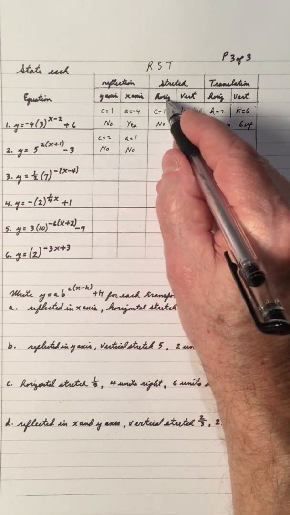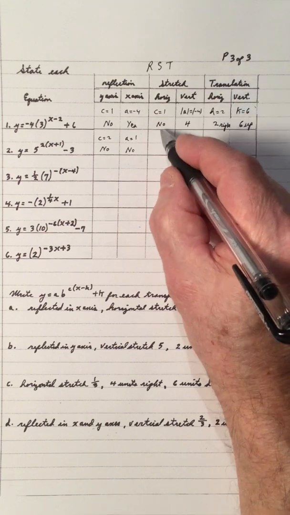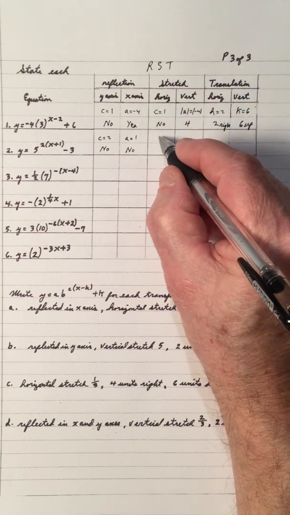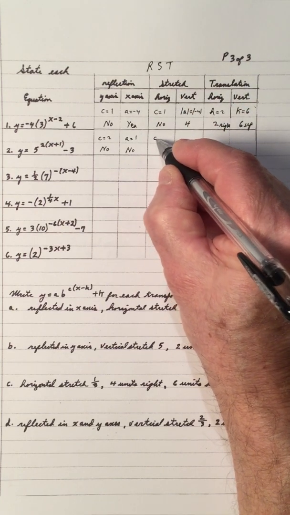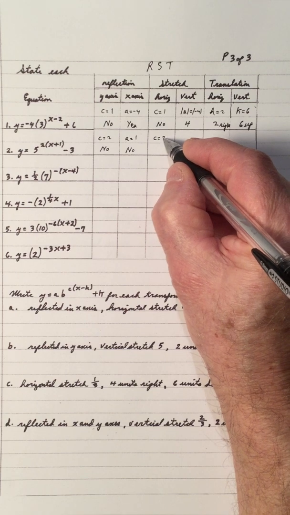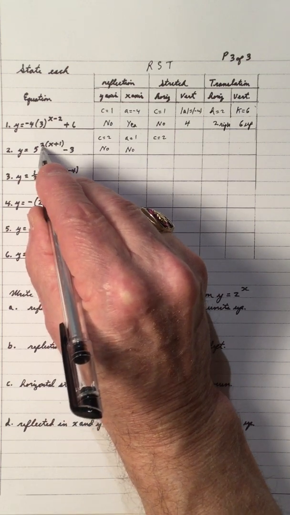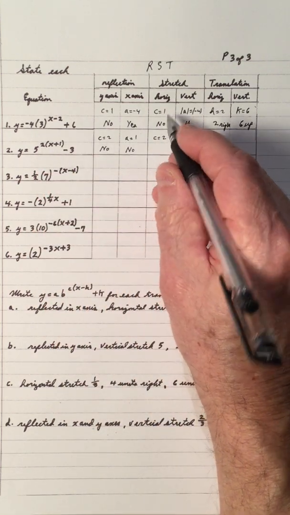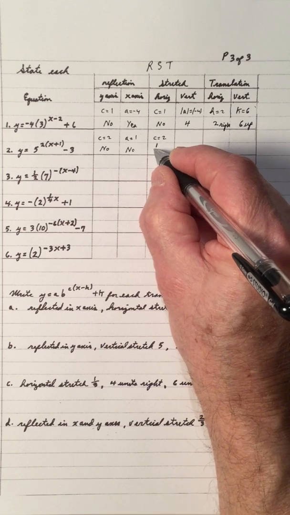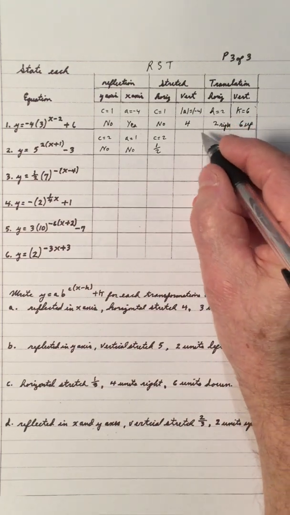Let's look at the stretch next. So remember, it's RST. The horizontal stretch is in terms of the C. So again, the C is 2. The horizontal stretch is in terms of the 2 right here. So C is 2, but the stretch is 1/2. It's always the reciprocal of this number.